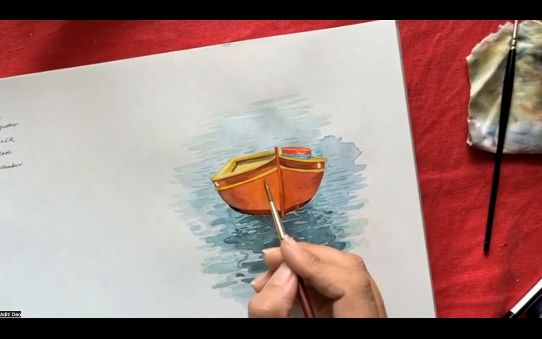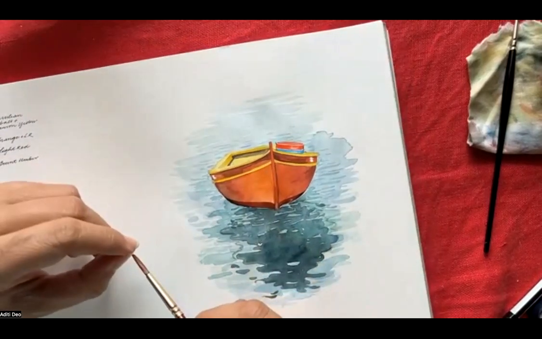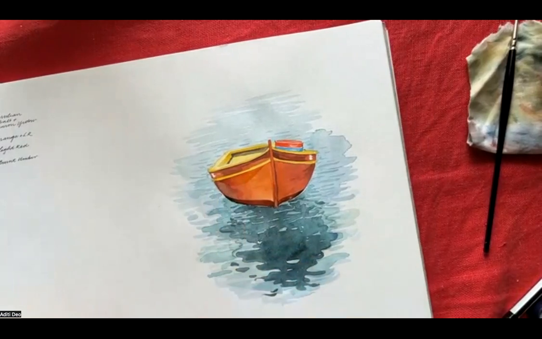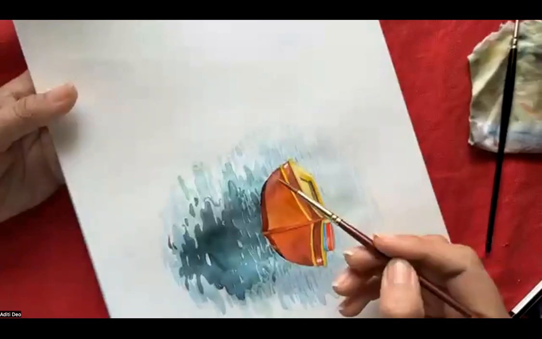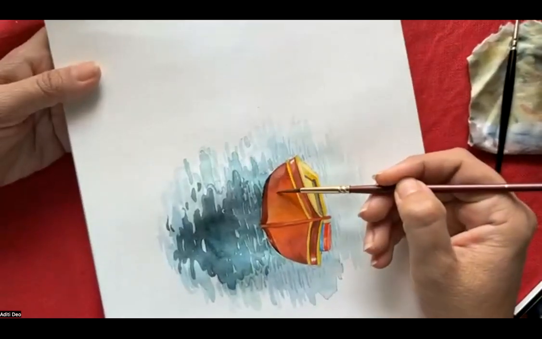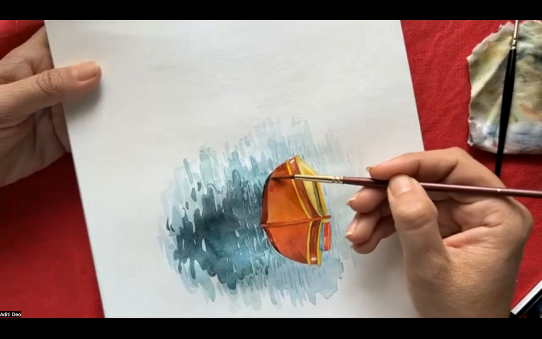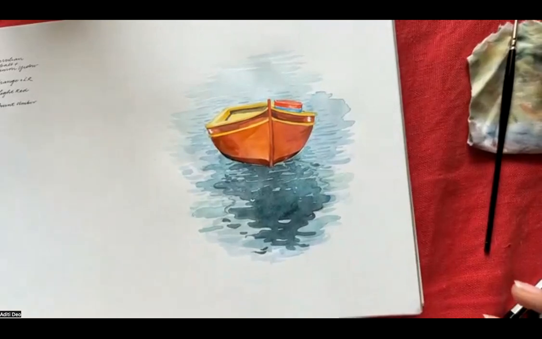If you're not comfortable with it, don't make it like that. I'm just going to sweep a color along the top like that. It's a very subtle color, but not overdoing.